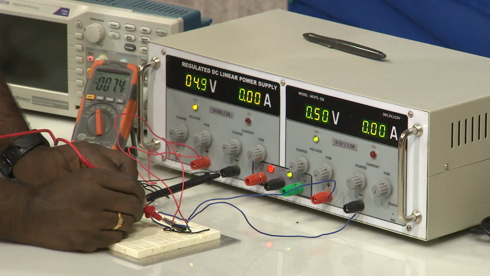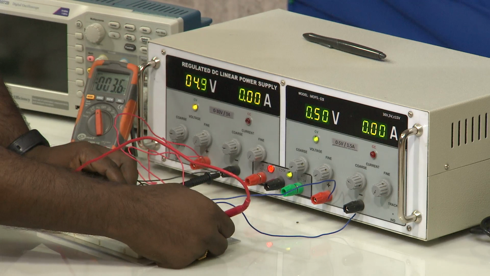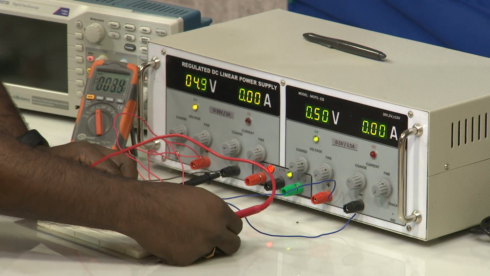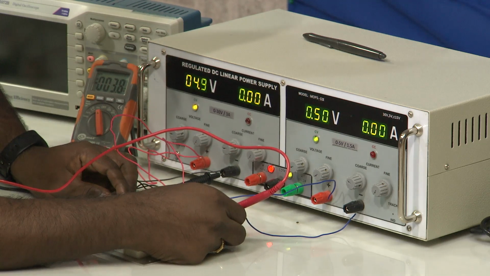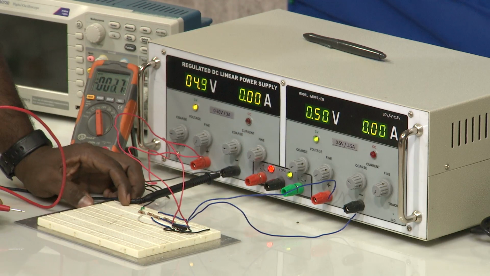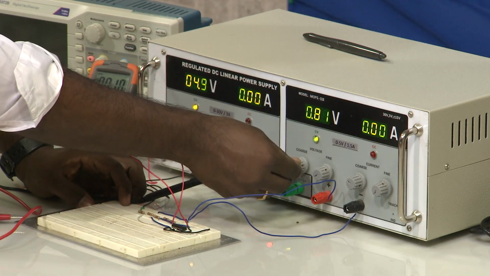Even in this case 7.4 millivolts is what is showing in the multimeter, which is also 0, and the other comparator output is showing 5.2 millivolts, which is 0. So, that means for the input voltage of 0.5 we are getting the output of C1, C2, C3 as 0, 0, 0.